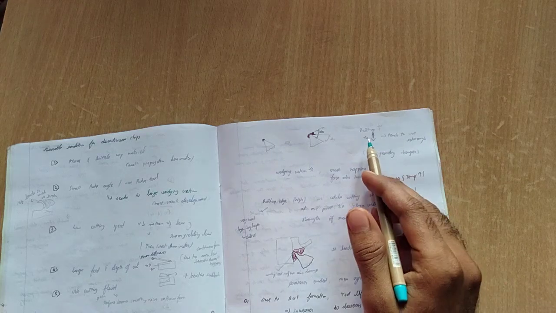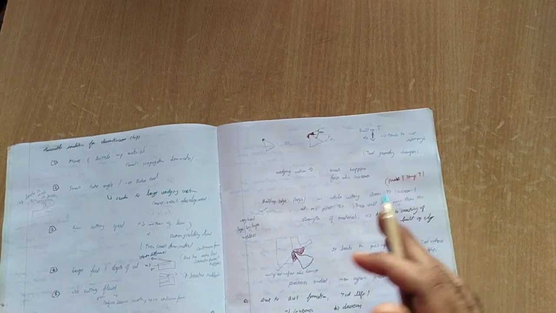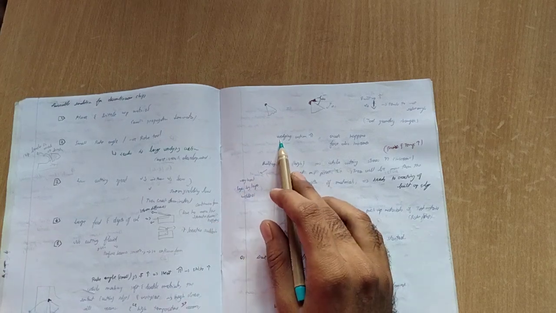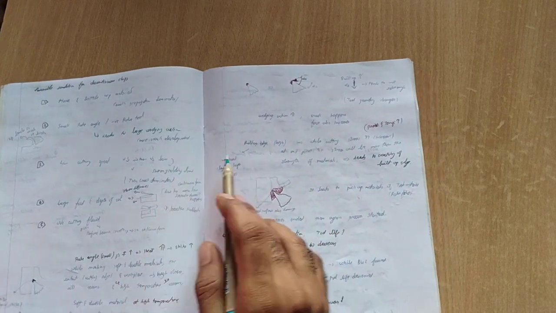So you can see as the built-up edge increases, it tends toward a negative rake angle. So the tool geometry effectively changes, the wedging action is greater, cracks happen and the force also increases. Okay, so next one, the built-up edge.